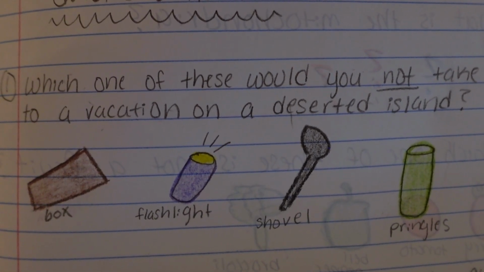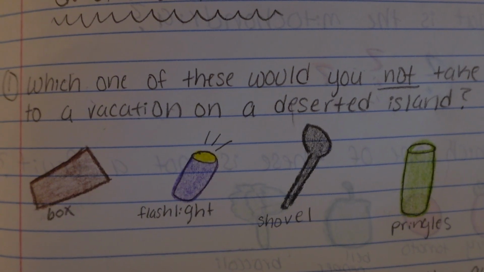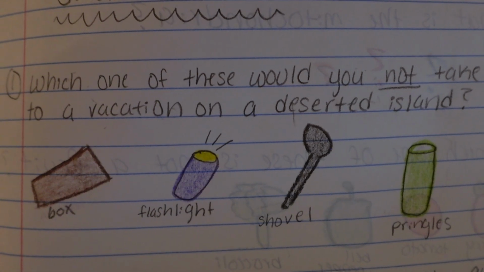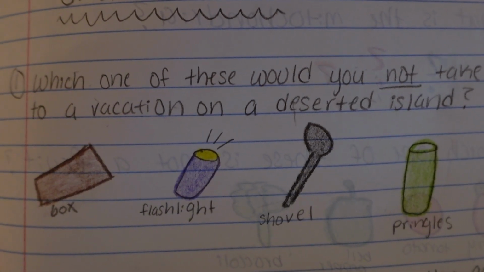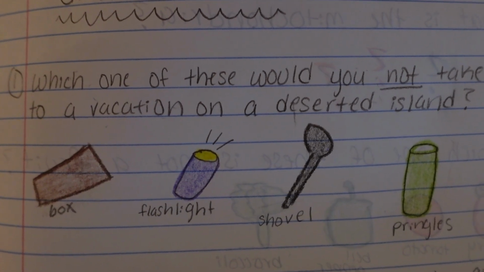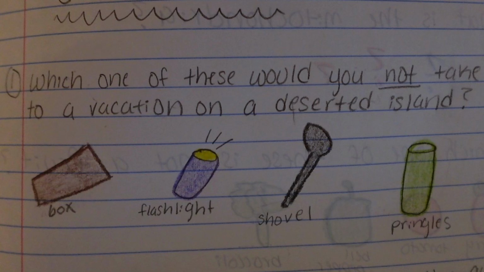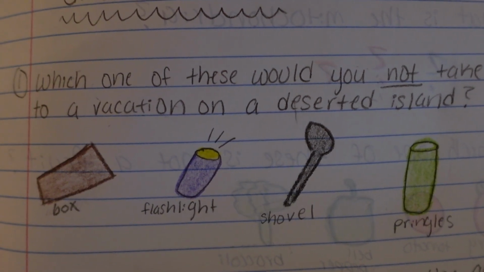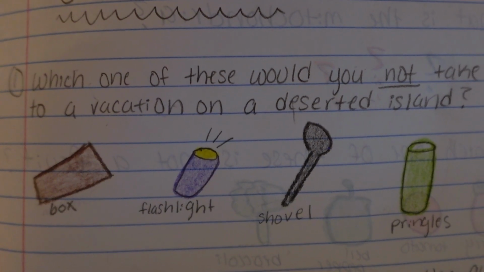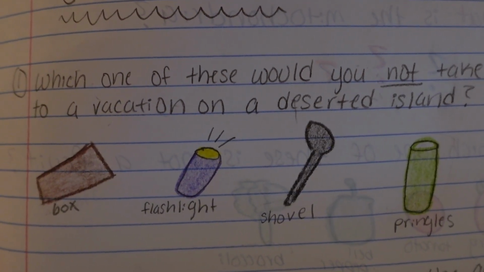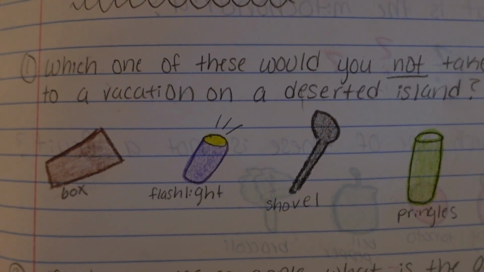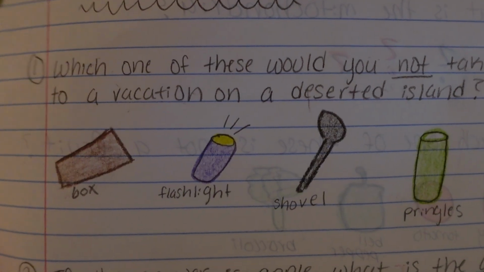You would not want to bring the shovel to the deserted island, even though it would be helpful, because that would mean you're going to sit on the plane with your shovel, just there, because again, you don't have anything to pack it in, and I don't necessarily think you're allowed to go through airport security with something like that. I mean, correct me if I'm wrong, but I don't think so. So the answer would be the shovel for that question, because of the context that I gave.